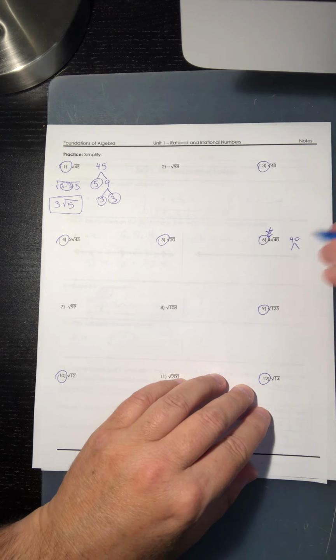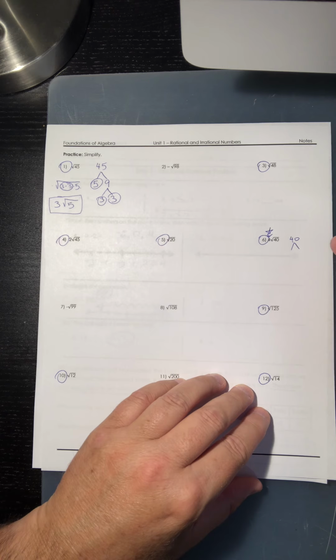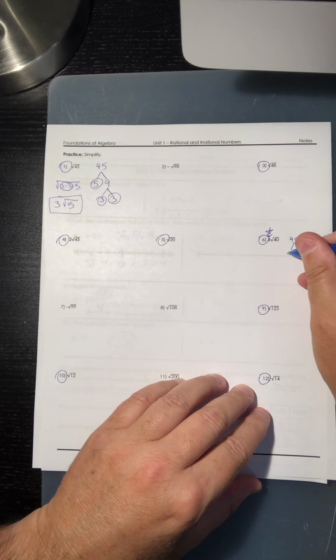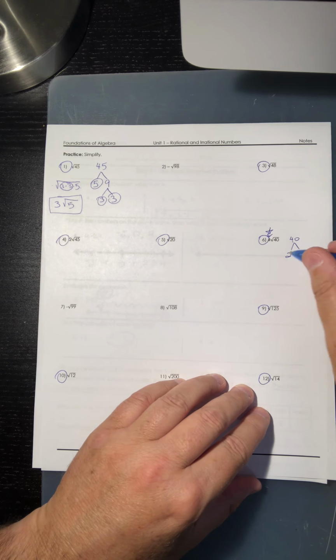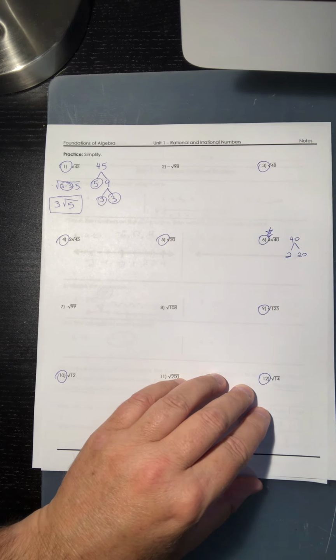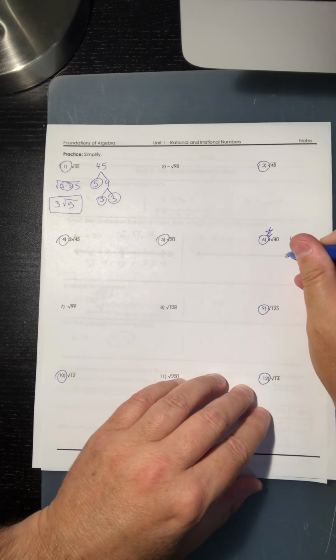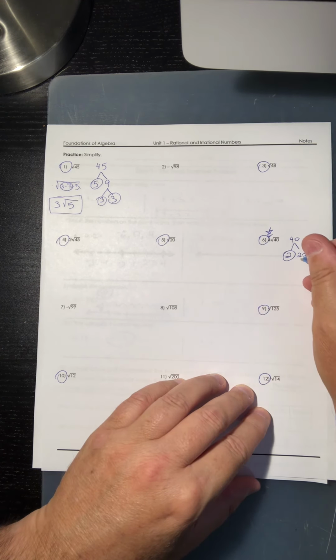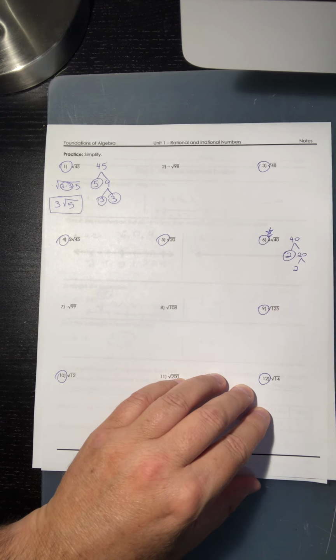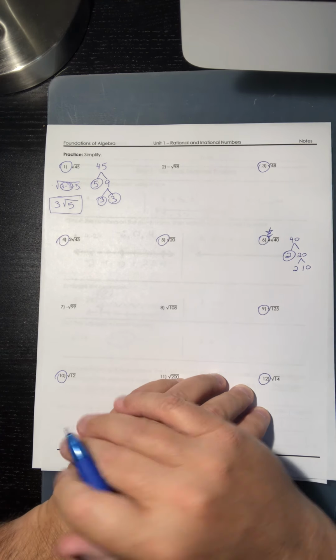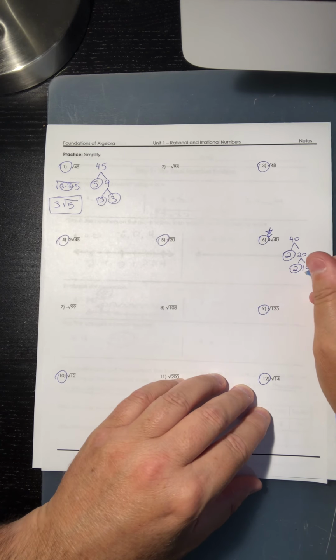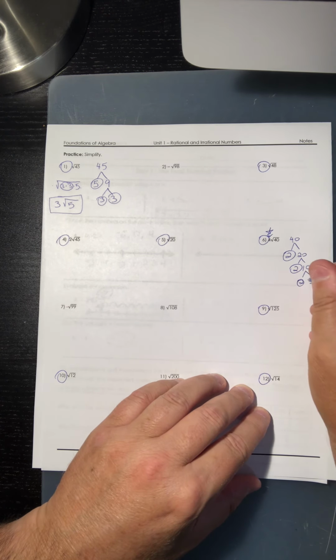Well, 40 ends in 0, so I know that 10 goes into it. But if you're not good at that and you know it's an even number, then start with 2. So I know 2 goes into it, and 2 times 20. You could have started with 10 and 4. You would end up with the same answer. You just have to keep going down the tree. Well, 2 is prime. 20 is even again, so I know 2 goes into it. 2 times 10. So 2 is prime. 10 is an even number, so I know 2 goes into it, and 10 divided by 2 gives me 5. So there are my prime numbers.